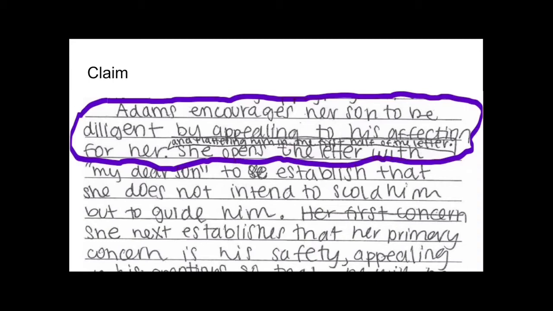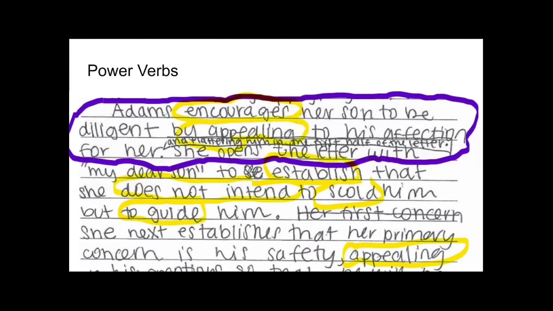But what I want to pay attention to first is the part I said about power verbs, using verbs to show what the author is doing. This student author has already, in her claim, or his claim, used encourage, appeal, and flatter.